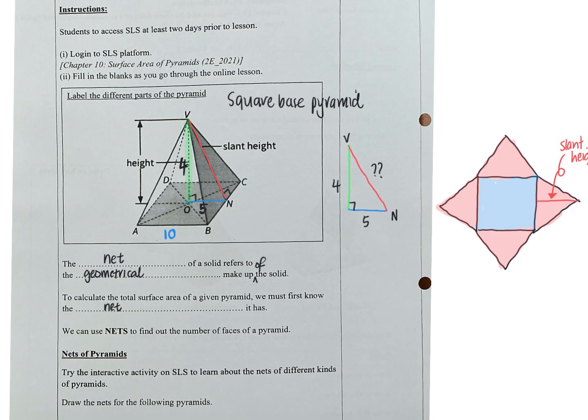What is VN? How to find? Pythagoras theorem. So VN is square root of 5 square plus 4 square. So this is 25 plus 16, 41. So actually, my mission is to find this.